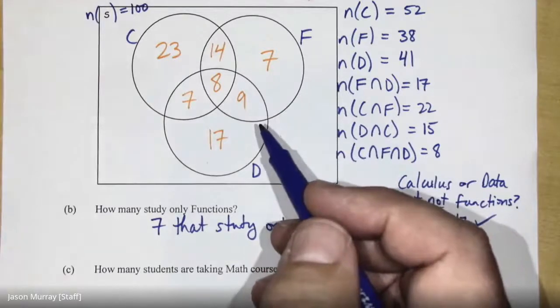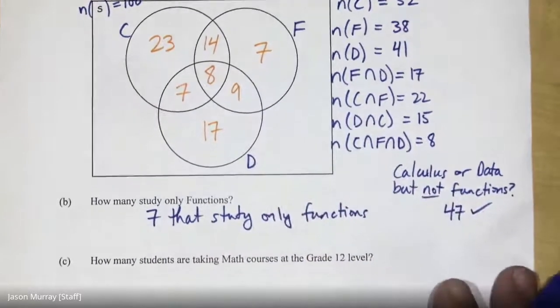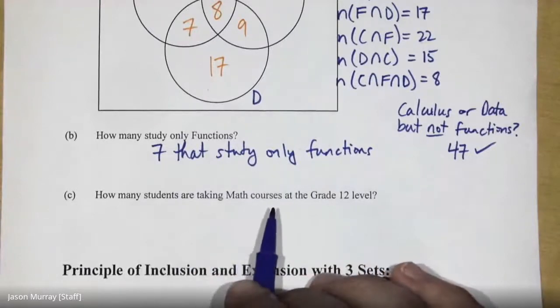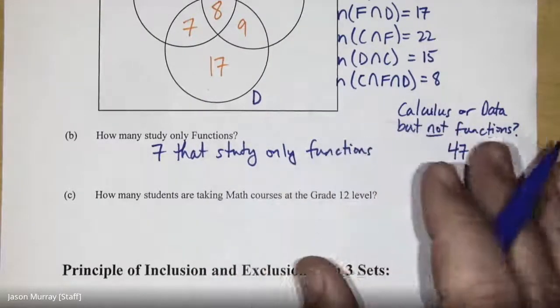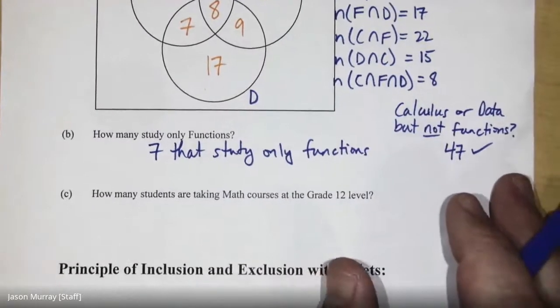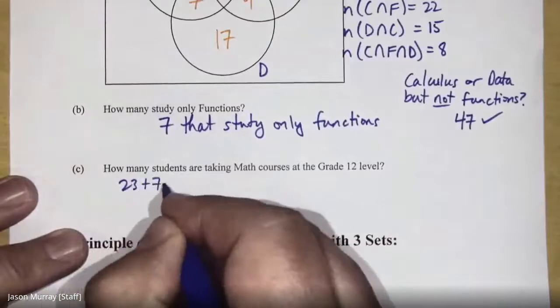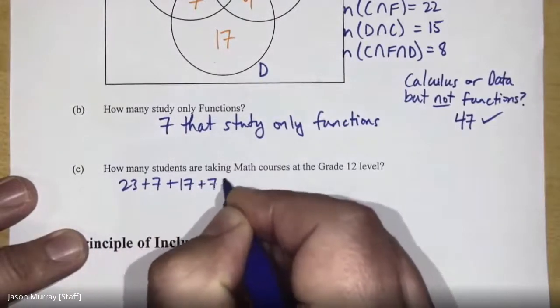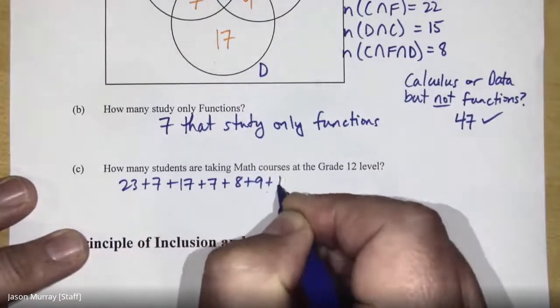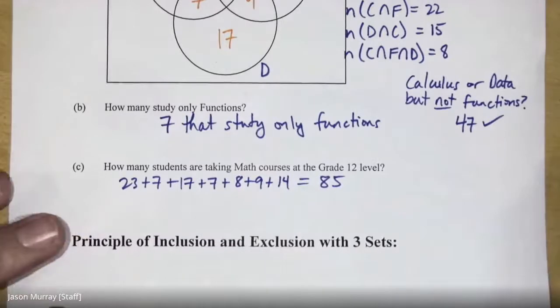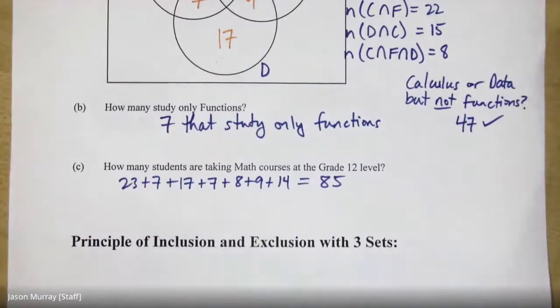Good. Okay. Next question. How many students are taking math courses at the grade 12 level? How would we answer that? Yusuf? Would you just add all of the numbers in the middle? Or like in the whole thing? In the whole thing. That's 85 students. So we have a total of 23 plus 7 plus 17 plus another 7 plus 8 plus 9 plus 14. And that adds up to, wait a minute, it only adds up to 85 students.